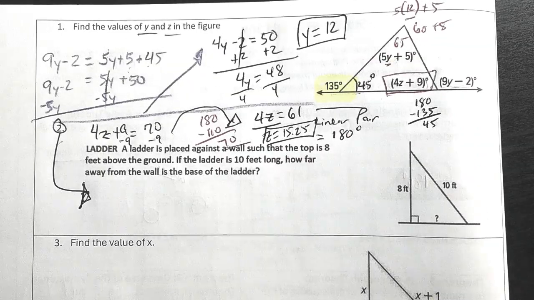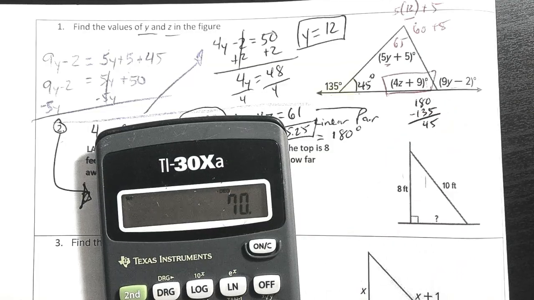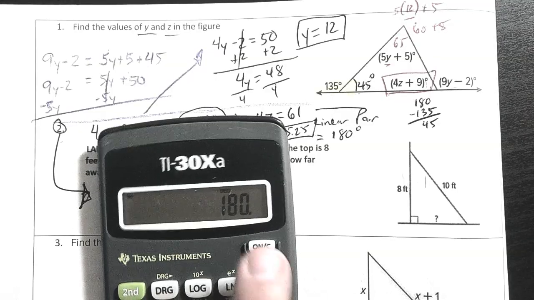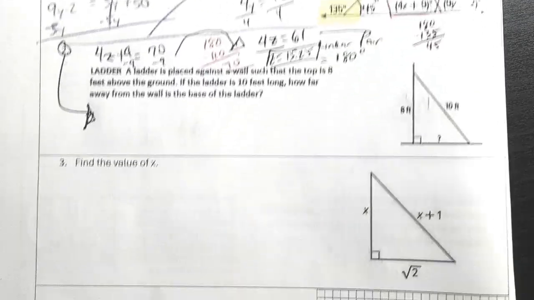And there was y. So let's just see. So this times 4 plus 9. So that's 70. Plus 65, that was that angle, plus 45, and you notice 31, 35, so we know what's going to happen here. Boom, 180. There's our triangle. So we are correct.